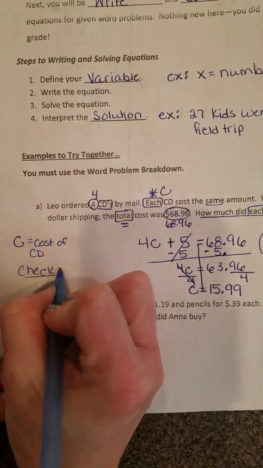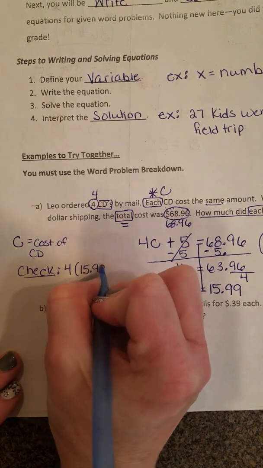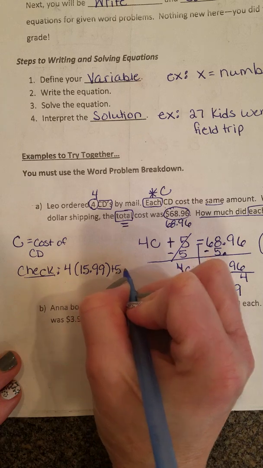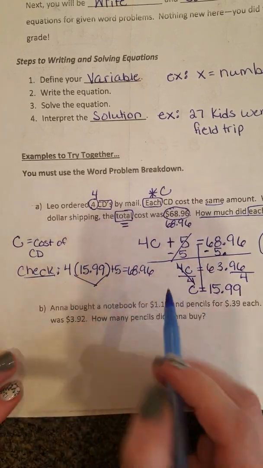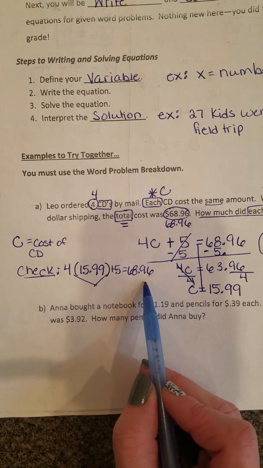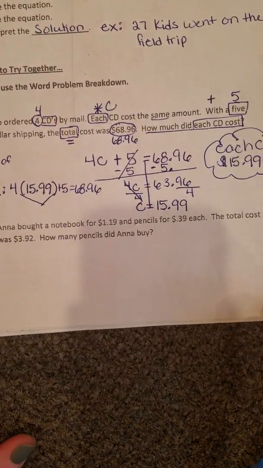Now, when we check this, we can plug it right into our calculator. And again, in place of your variable, you're plugging in your $15.99. And you want to work it out. And does this side actually equal $68.96? If you plug it in and it didn't actually equal it, you want to make sure you redo it. All right, let's look at our next one.